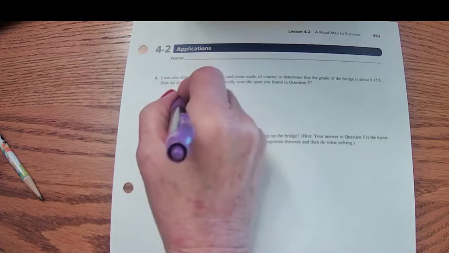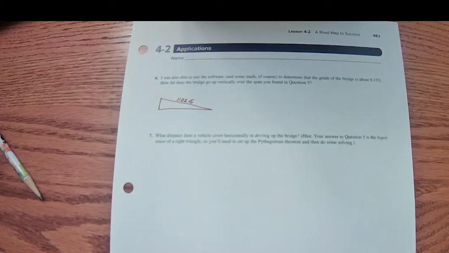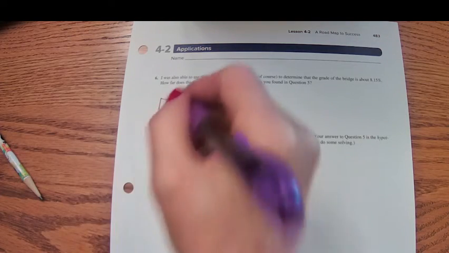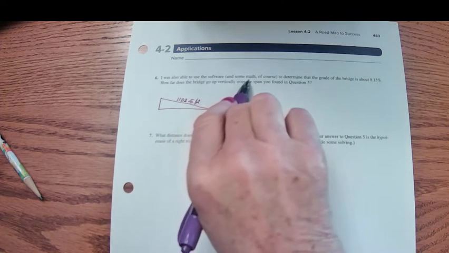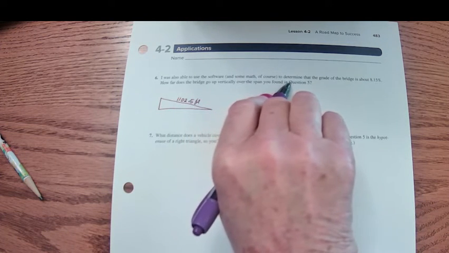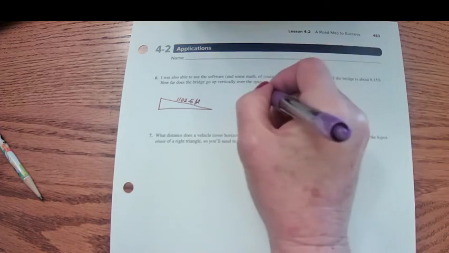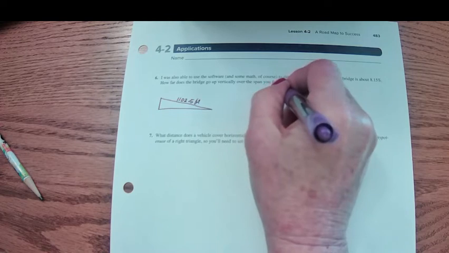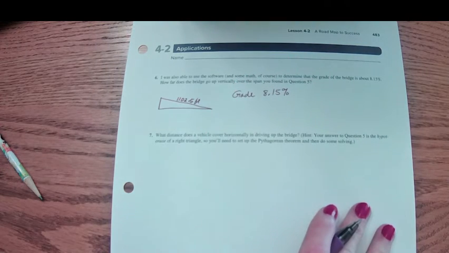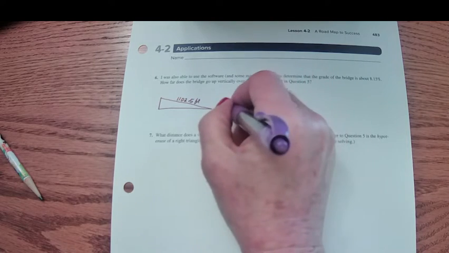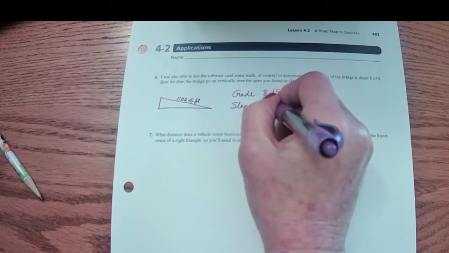We know that this is 1,102.5 feet. I was able to use the software and some math to determine that the grade of the bridge is 8.15%. That's the grade, which tells me the slope of this line is 0.0815.